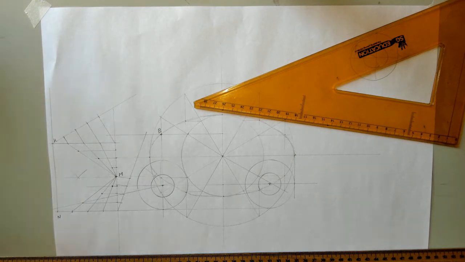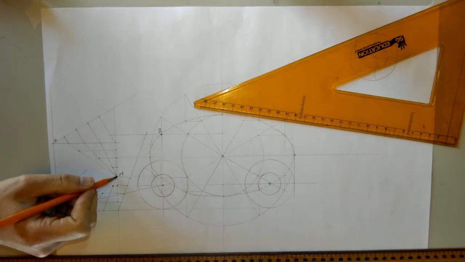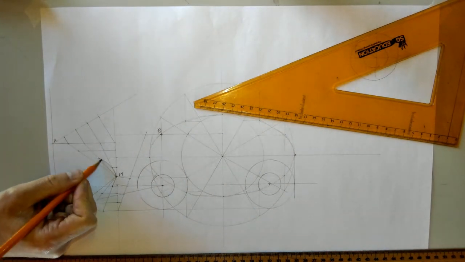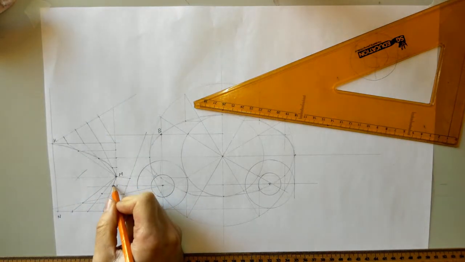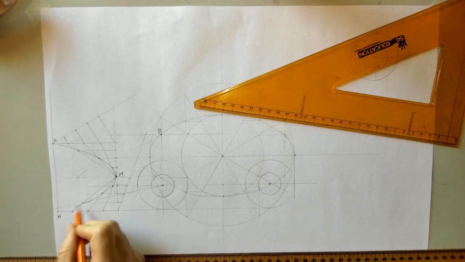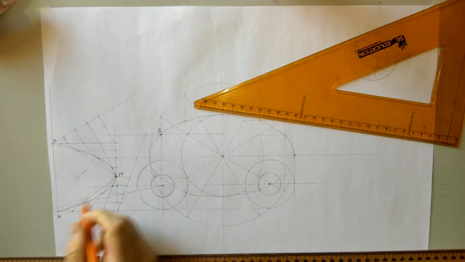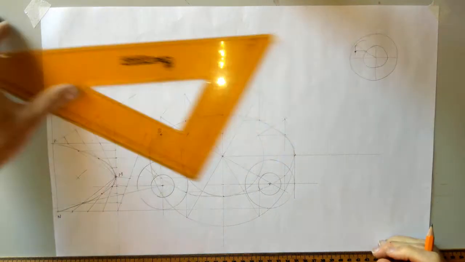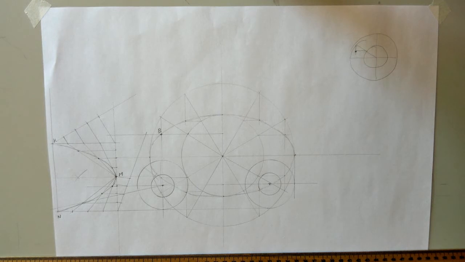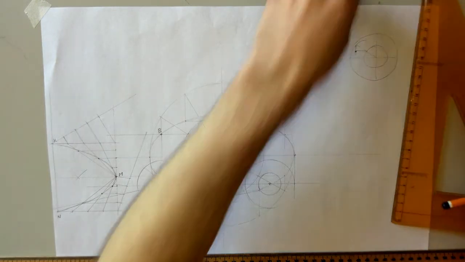And then I can draw that in. So nice and neatly draw your curve in freehand, just like that there. And then the part that's heavy, for that there is a line at 75 degrees.